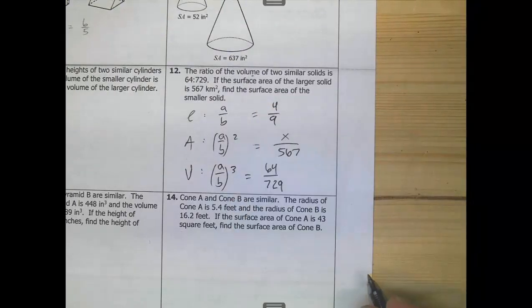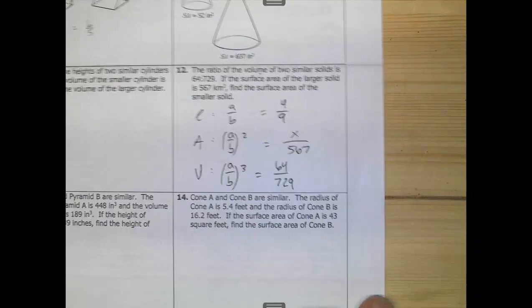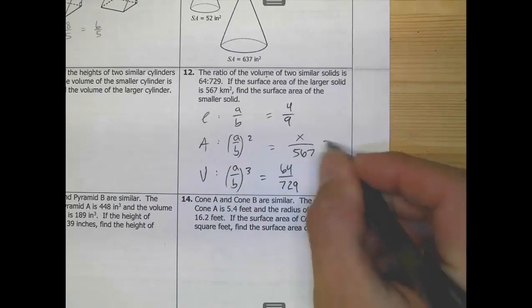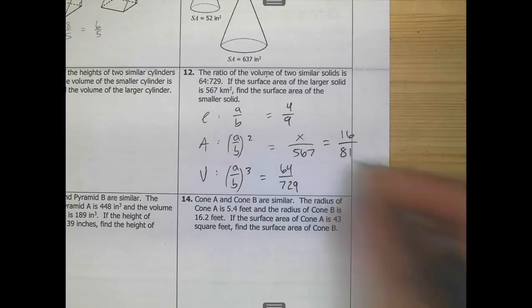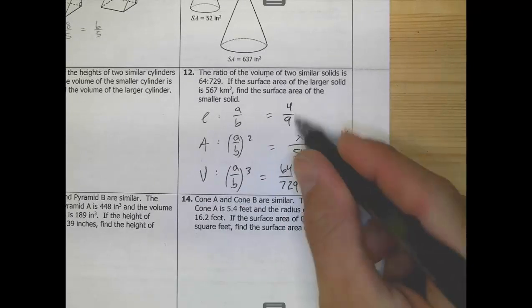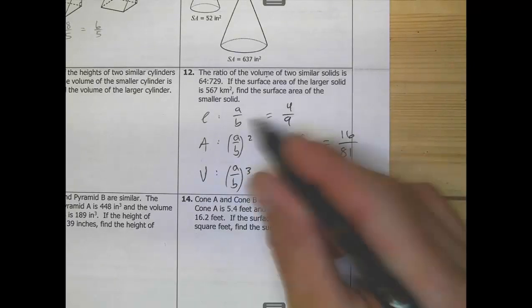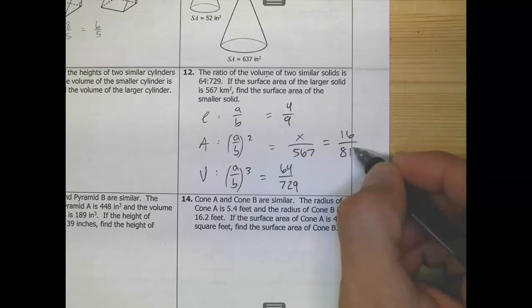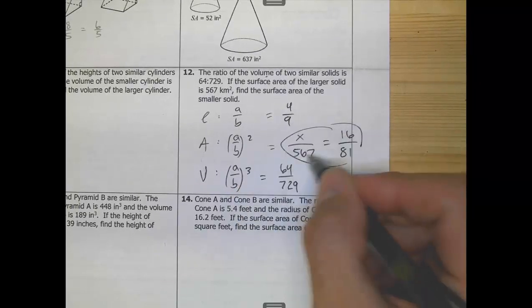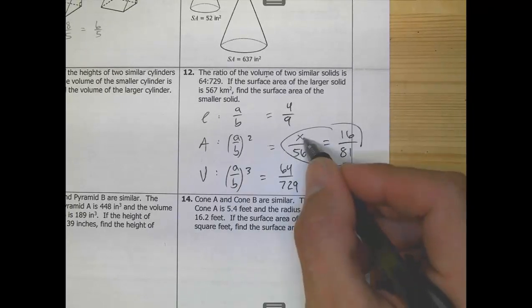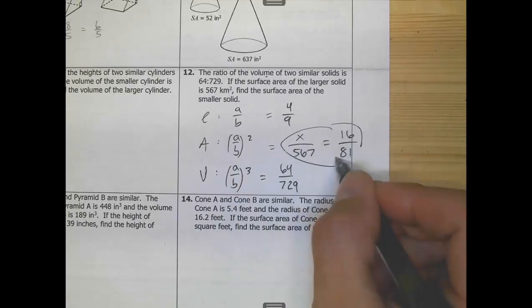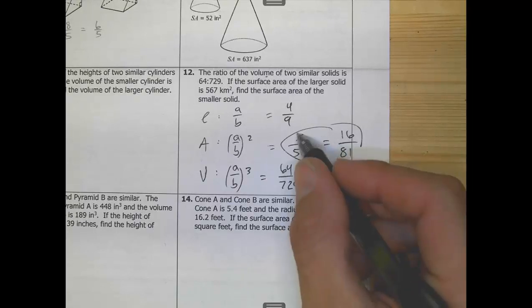Now, to get this ratio of area, all I need to do is square that. So when I square that, I get 16 over 81. That is my ratio of area when you square the A over B. And I know that it has to be equal to this ratio, which is the surface area of the larger one. So I can set this proportion equal and find the surface area of the smaller one.